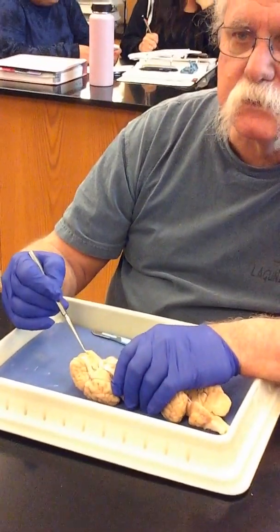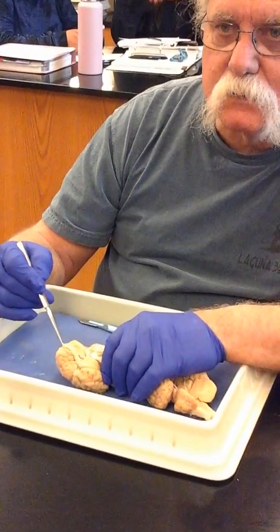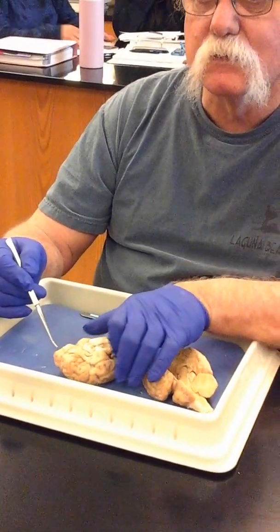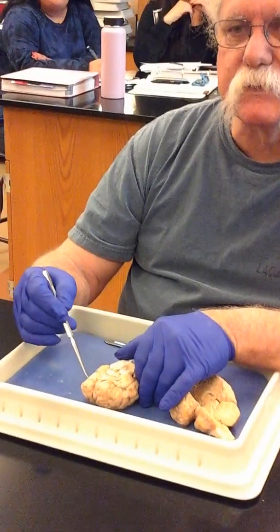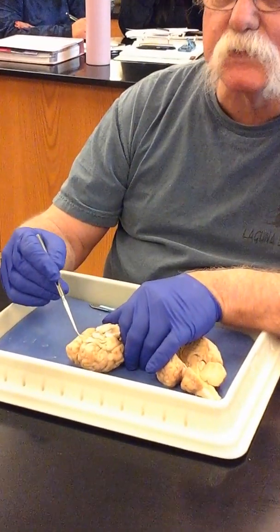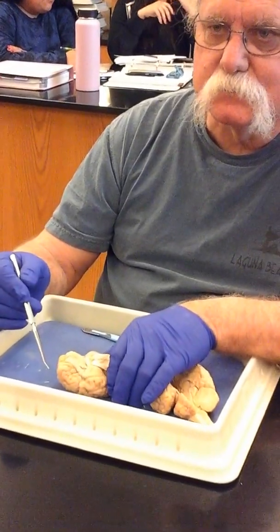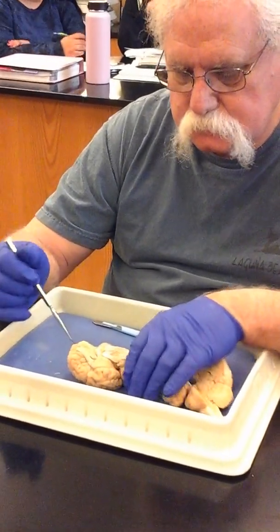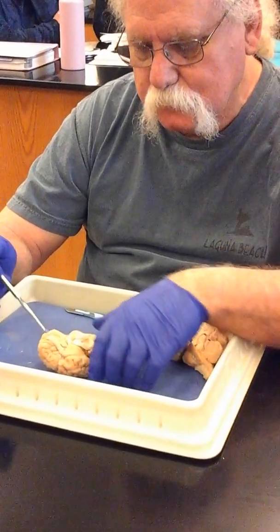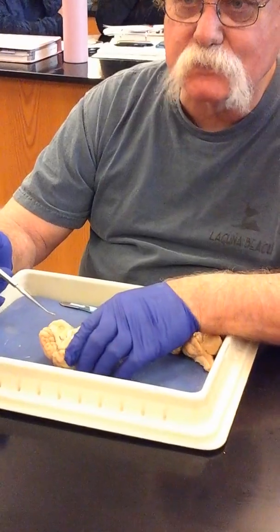Here and here. You see both of them here. These are olfactory bulbs. Also, you can call them olfactory lobes.